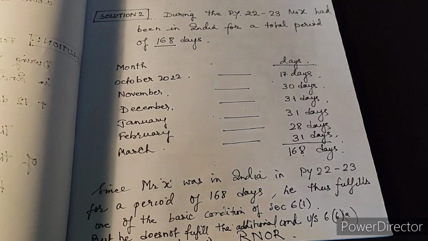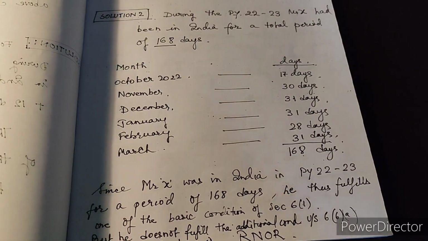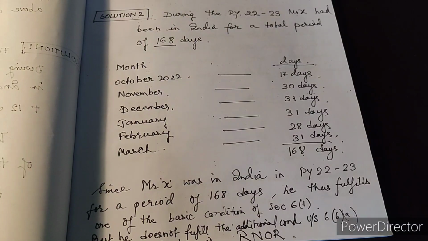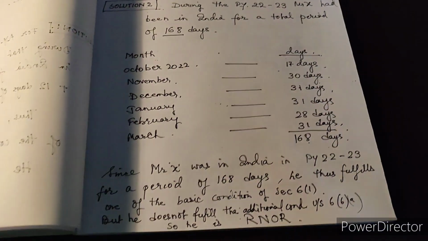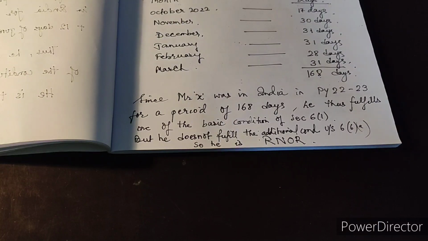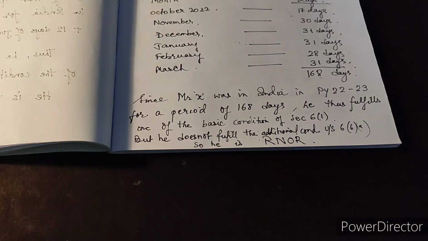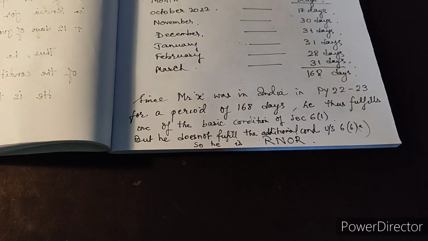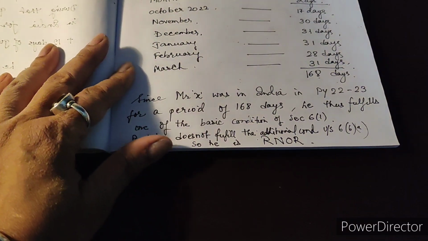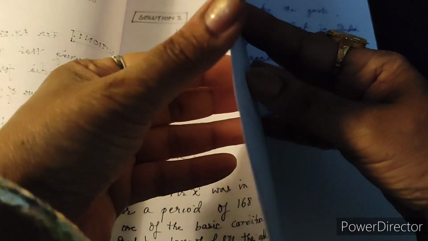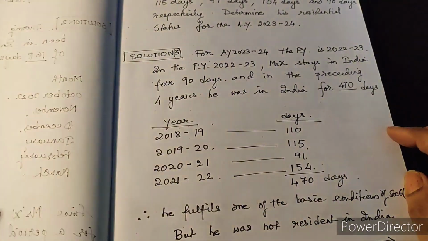Since Mr. X was in India in previous year 22-23 for a period of 168 days, he thus fulfills one of the basic conditions of 6.1. But he does not fulfill the additional conditions under section 6.6a. So, he is a resident but not ordinarily resident. So, his residential status will be RNOR. Residential status is RNOR. Let's go on to the next example.